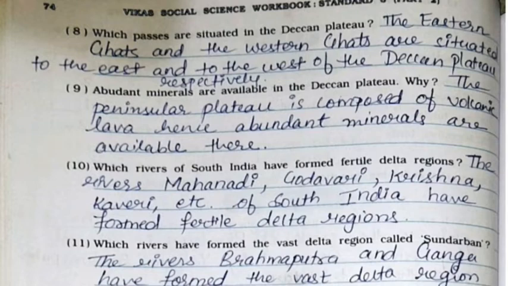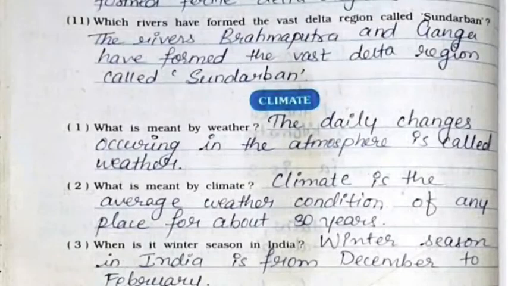10. Which rivers of South India have formed fertile delta regions? The rivers Mahanadi, Godavari, Krishna, Kaveri, etc. of South India have formed fertile delta regions. 11th one, which rivers have formed the vast delta region called Sundarban? The rivers Brahmaputra and Ganga have formed the vast delta region called Sundarban.